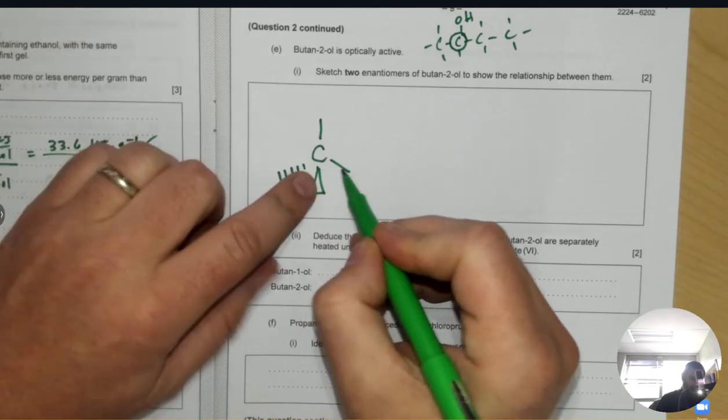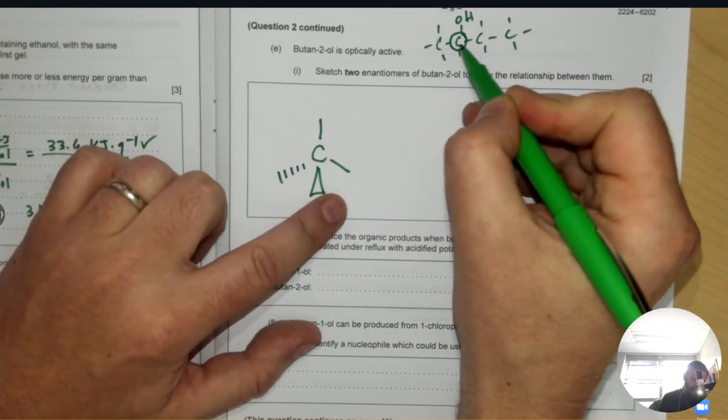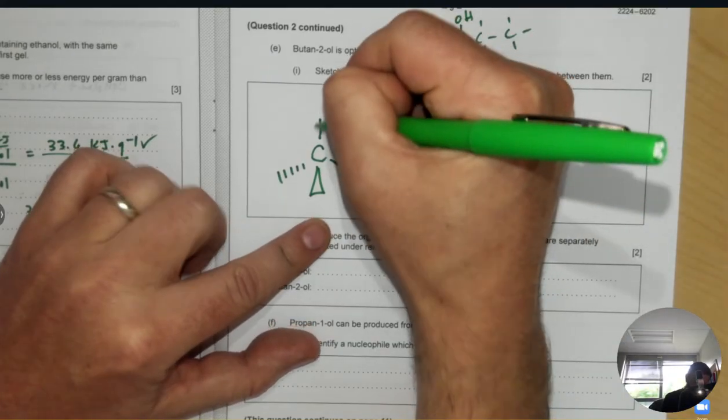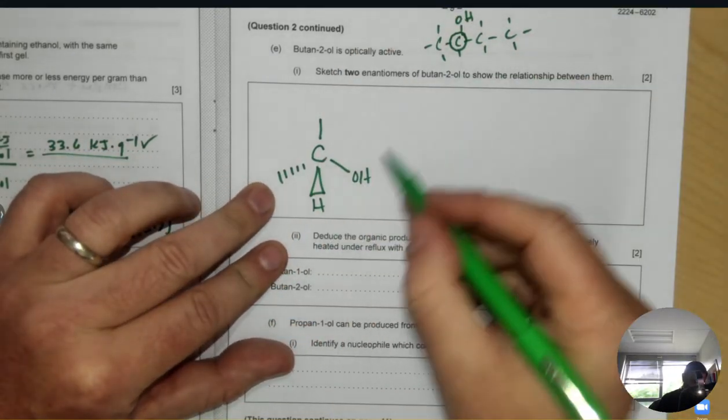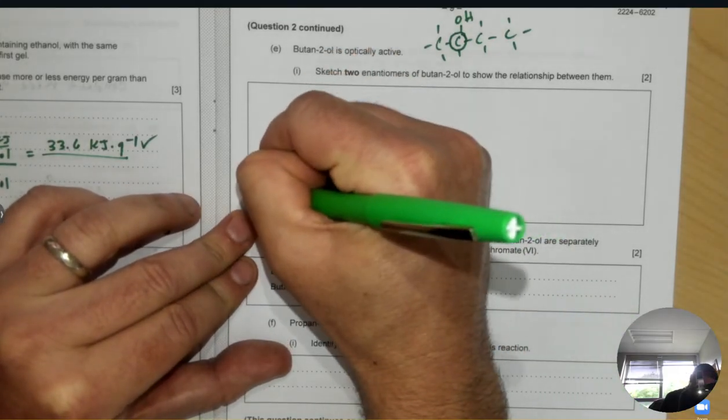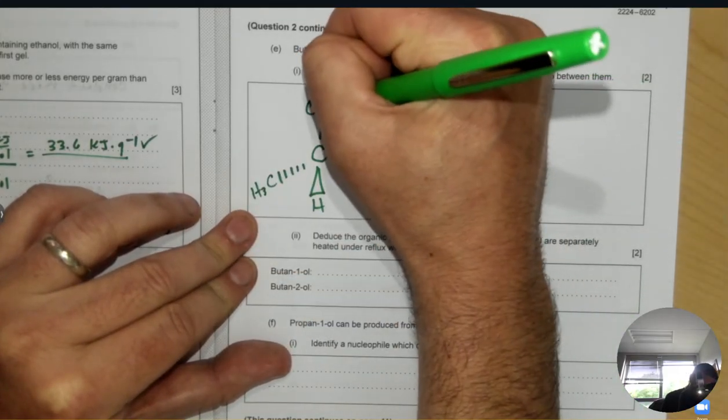All right, and then look at what's bonded to that carbon atom. So this carbon atom has the hydroxyl group. It's got a hydrogen on one. It doesn't really matter where you put them. It's got a methyl group on one, which would be CH3, and an ethyl group on the other, which would be C2H5.